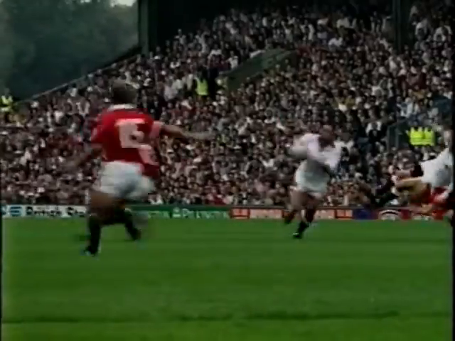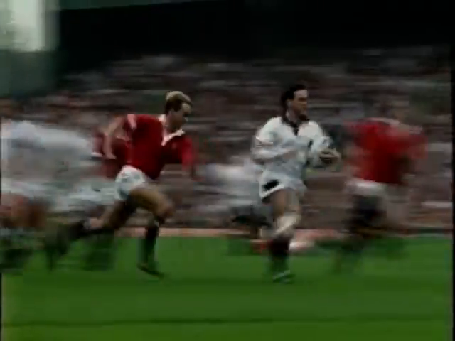I think we'll see that Rory Underwood was instrumental in this one, coming in from his left wing, making the space in the middle, wrong-footing the defence and putting Will clear. An easy run for him to the posts.